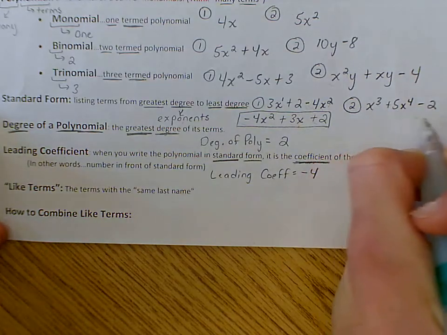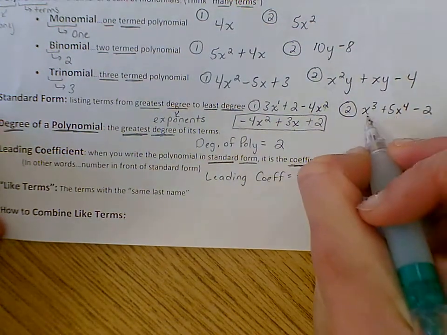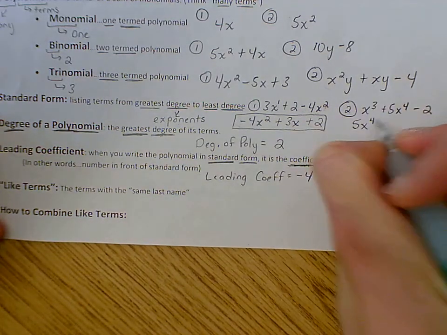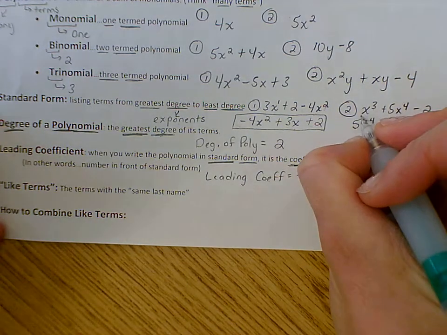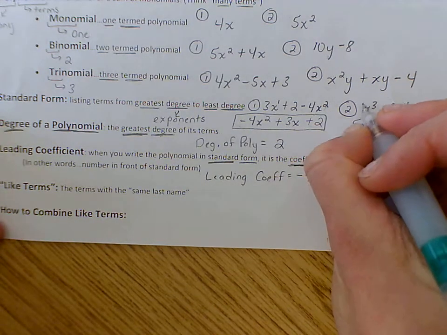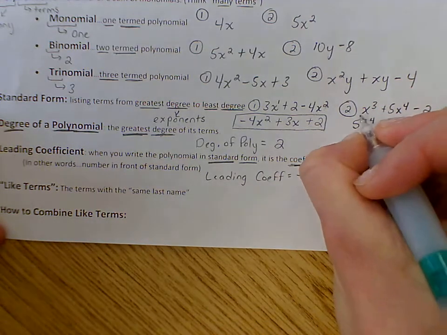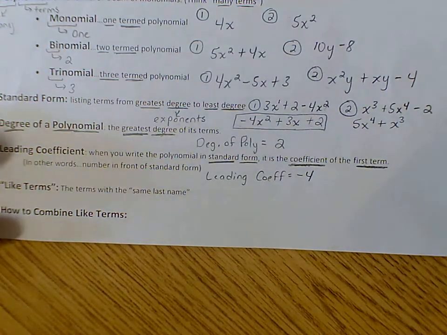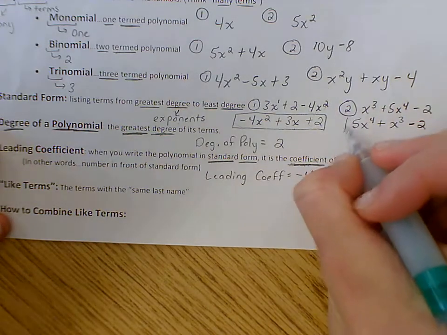And then we're going to list them from the highest degree term to the lowest one. The one that had the biggest degree was this, so that's going to go first. You put the entire thing first. Then the next biggest one was the x to the third, and remember, if it doesn't have a number up front, that's technically a 1 right there. So it'd be plus technically 1x to the third, but we just write it as x to the third. And then the minus 2 comes down. So now it's in standard form.